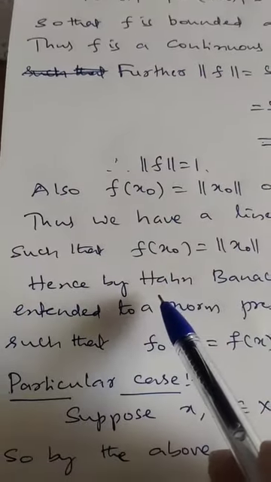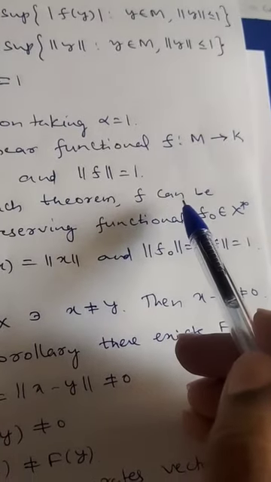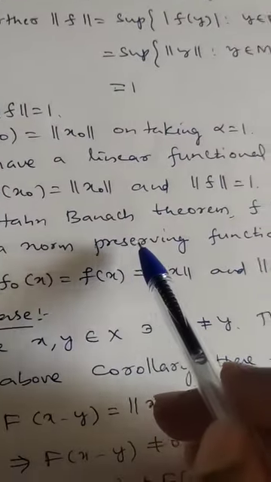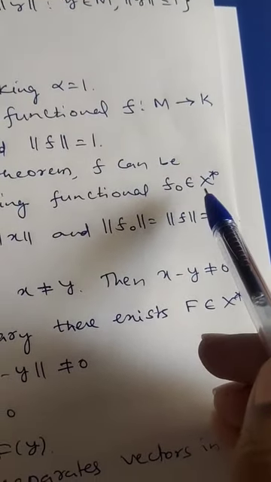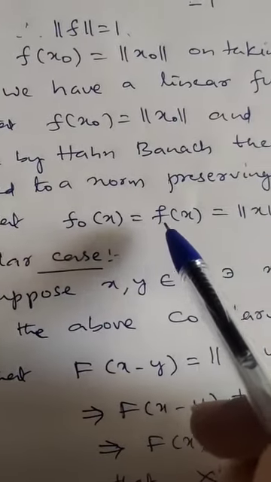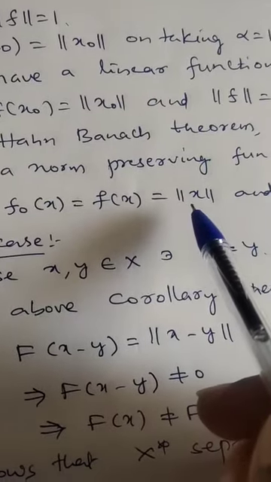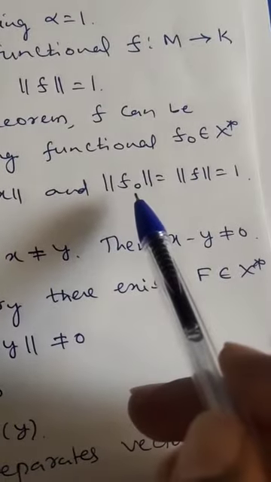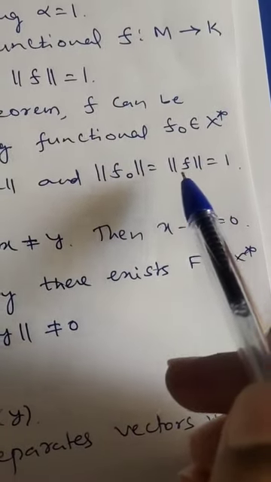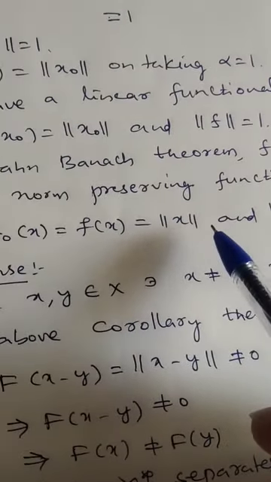Then by the Hahn-Banach theorem, this function defined on M can be extended to a norm preserving functional f naught which belongs to X star, defined on the whole space X, such that f naught of x is equal to f of x, but f of x is norm of x. So f naught of x is equal to norm of x, and norm of f naught is equal to norm of f, therefore norm of f naught is also 1. Thus we have proved the required result.